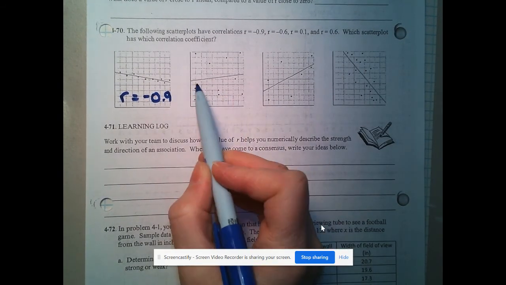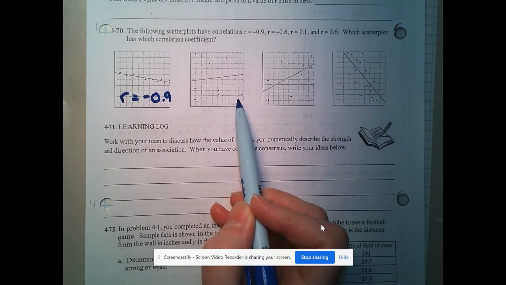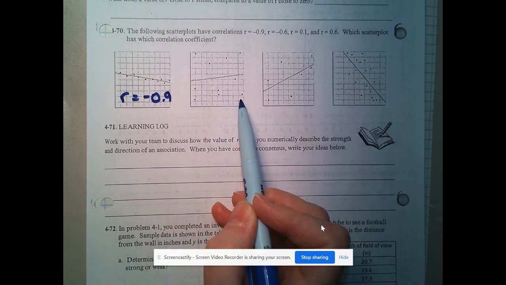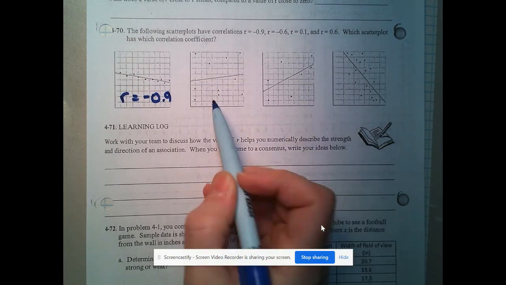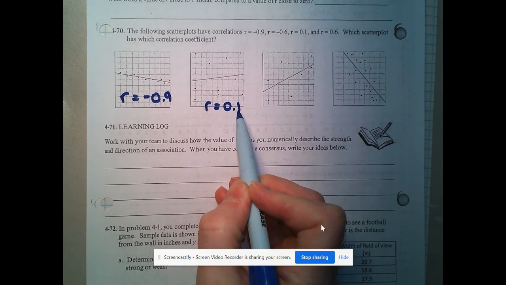This one, the fitted line has a positive slope, but do you notice that the points are scattered everywhere? Literally all 4 corners of the graph, a little bit of everywhere. So I need something with a positive slope, but a really bad correlation coefficient, something really close to 0. So this one I would say is probably the 0.1. It's positive, but it's not good.